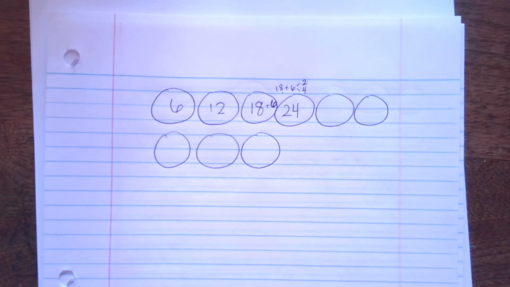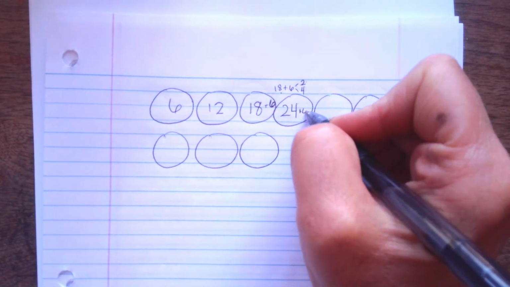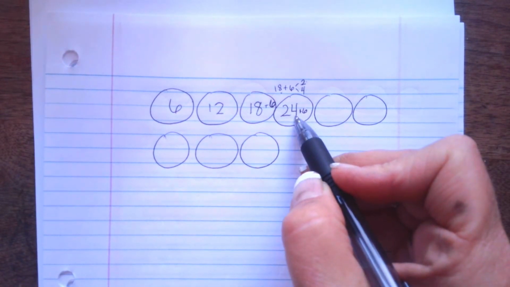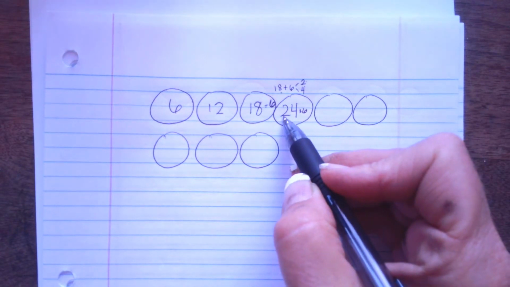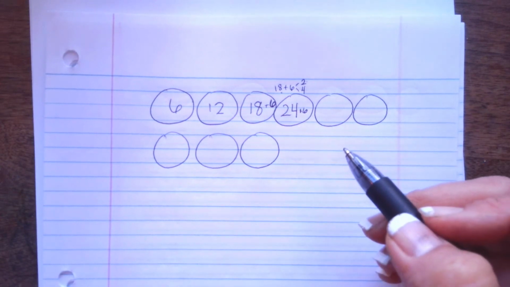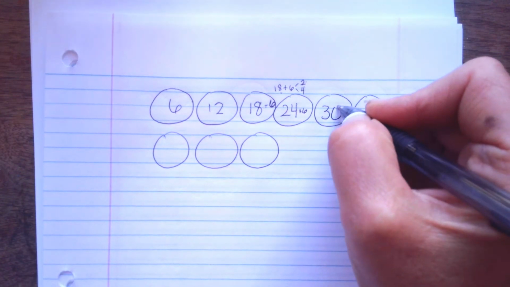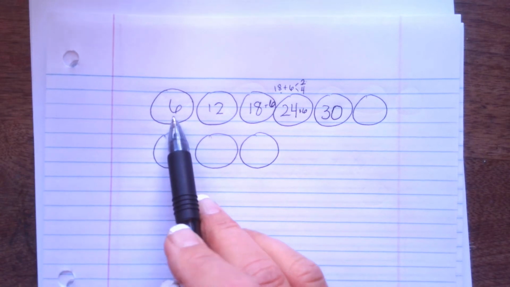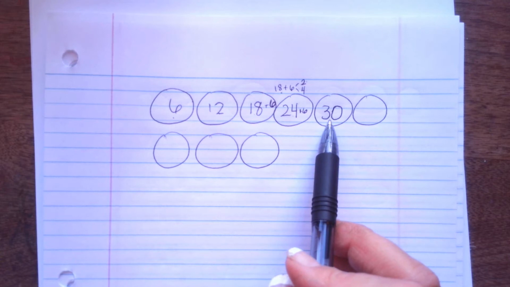The next thing we have to do is count up 6 more. So you're basically doing 24 plus 6. And I know 6 plus 4 makes a group of 10. So I'm going to do 20 plus 4 plus 6 is 10. 20 plus 10 is 30. So my next group, if I'm counting up, is 30. So far we have 6, 12, 18, 24, 30.